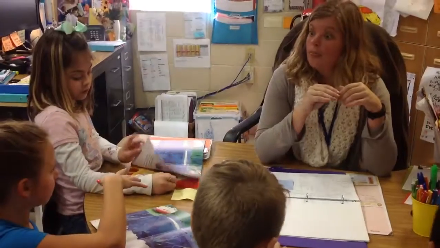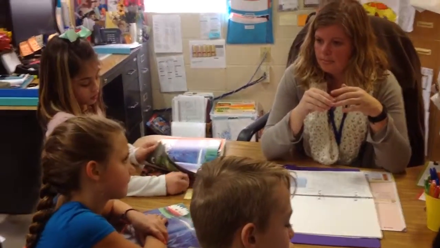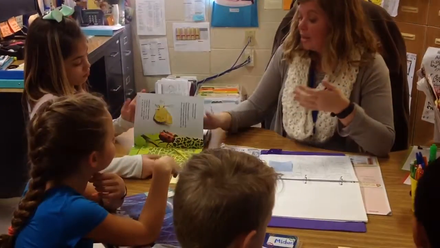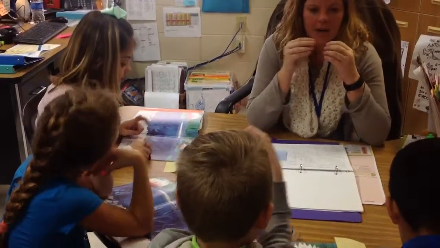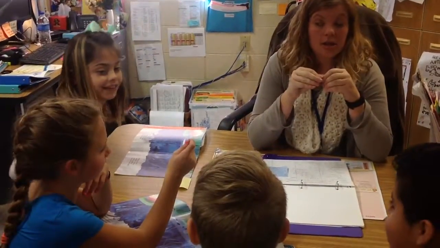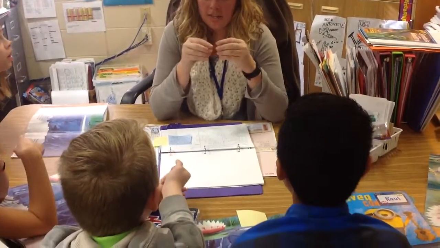Swimming. What makes you think it's swimming? Well, there's water. Okay, so there's water in the picture. That kind of helps us. But when you think about an oar, what's an oar? Like a block? When you think about an oar, like when someone's riding in a boat and they use an oar, what does an oar help them do?